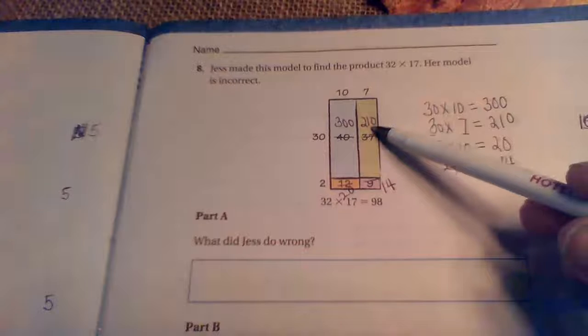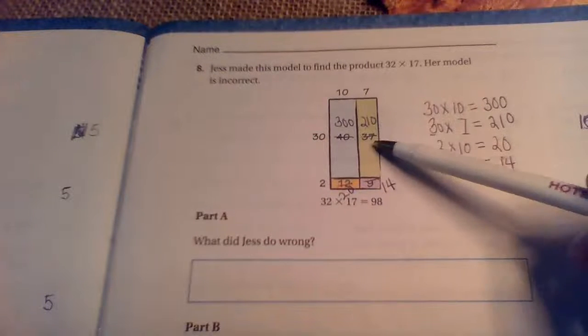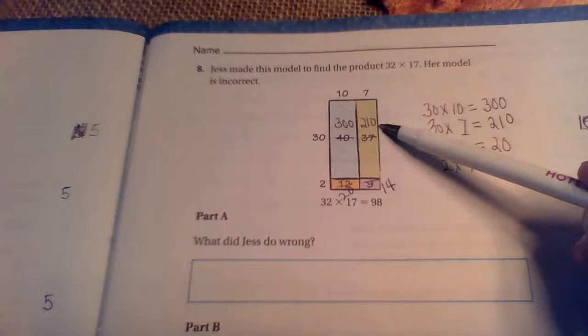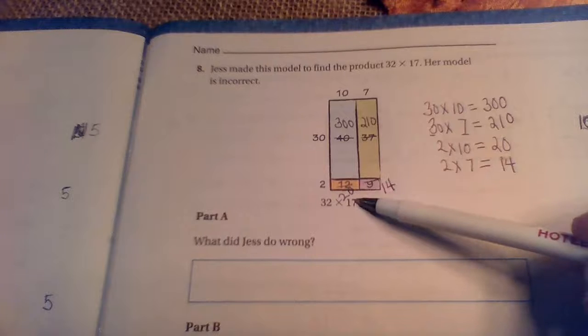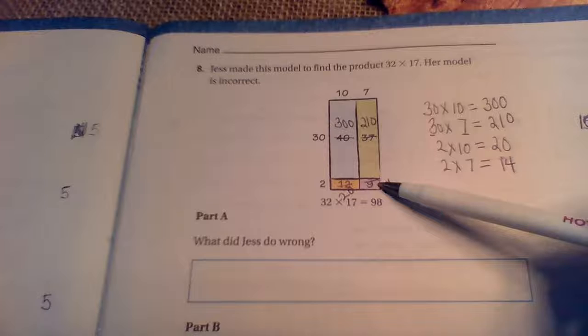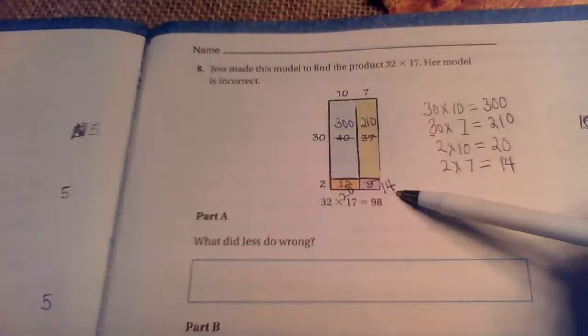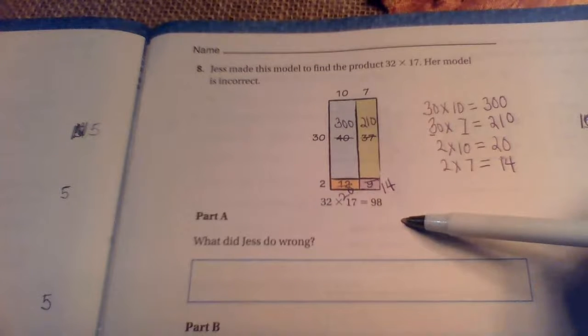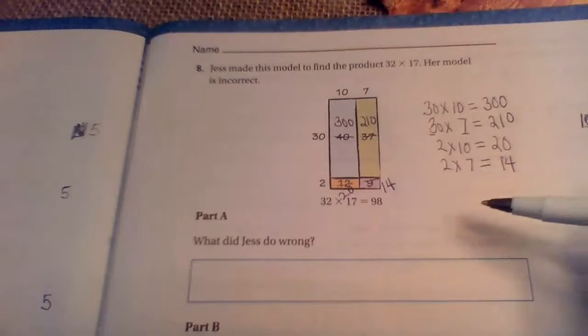They had a 40 instead of a 300, a 37 instead of a 210, a 12 instead of a 20, and a 9 instead of 14. I don't think they multiplied. They added their boxes.